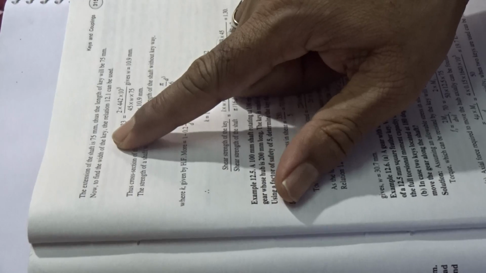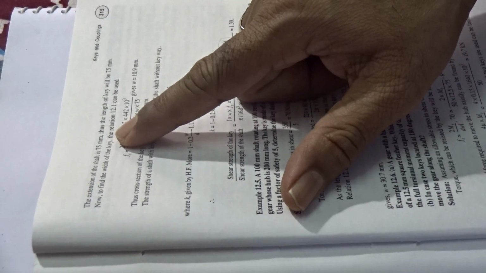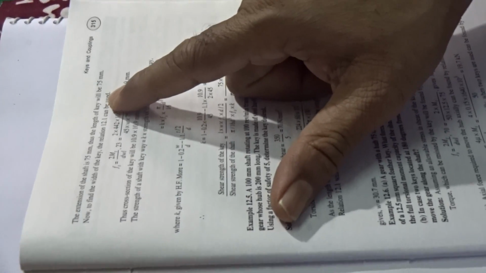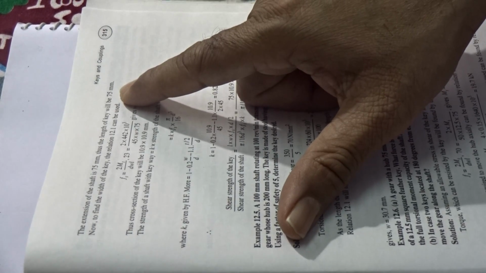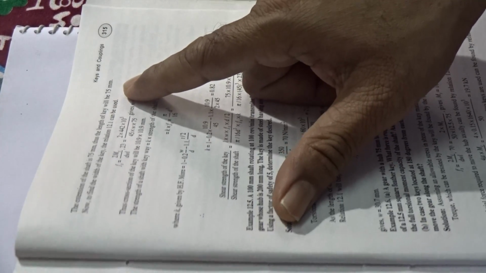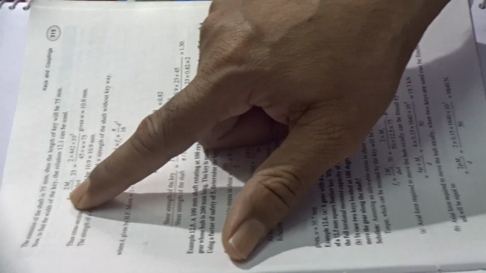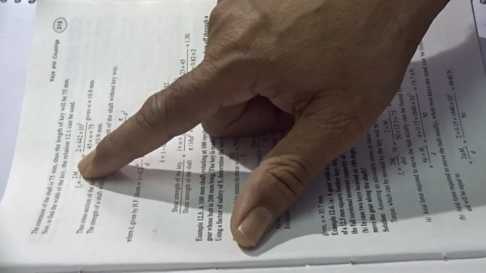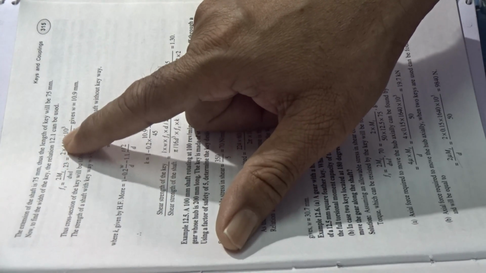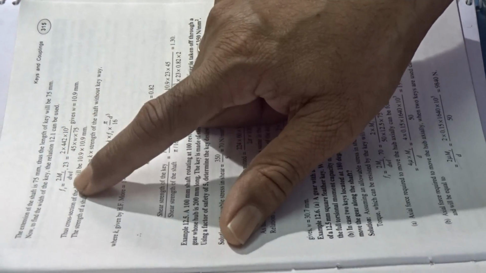Now the extension of the shaft is 75 mm. Thus the length of the key will be 75 mm. Now to find the depth of the key, use the relations already derived.